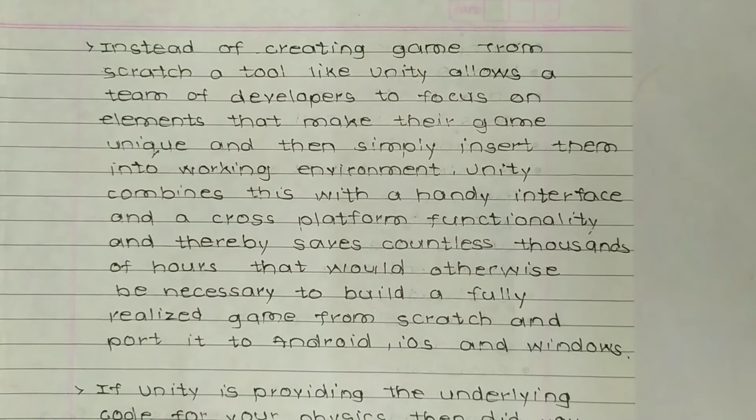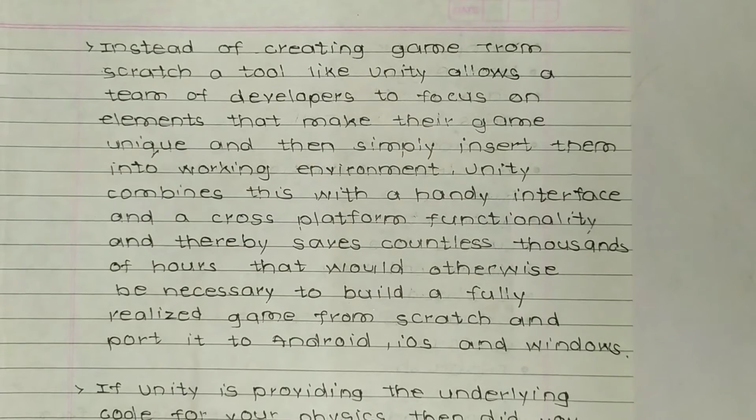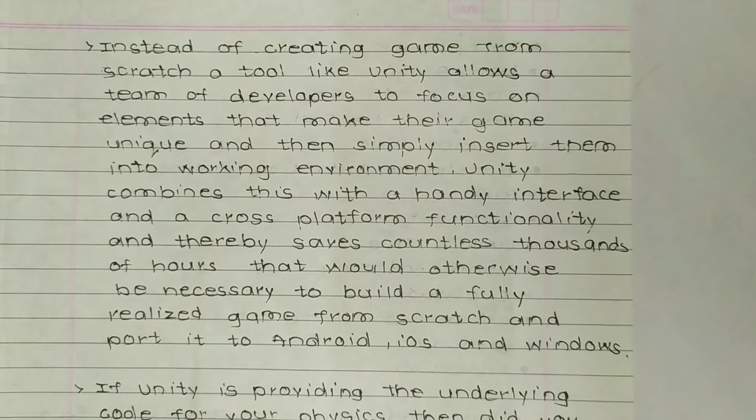Instead of creating a game from scratch, a tool like Unity allows a team of developers to focus on the elements that make their game unique and then simply insert them into a working environment. That means the working environment is the environment of the game.